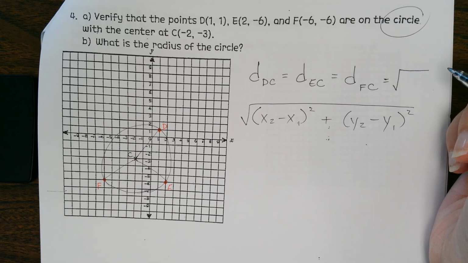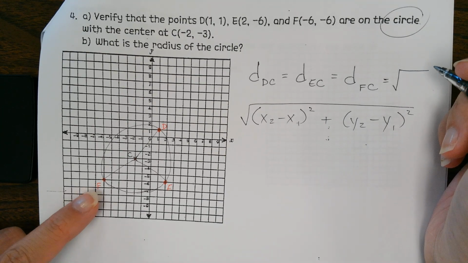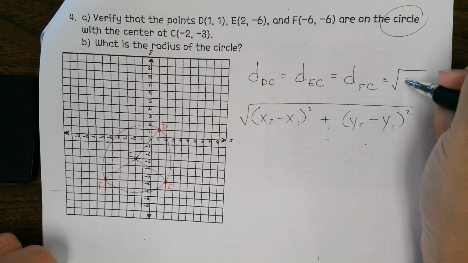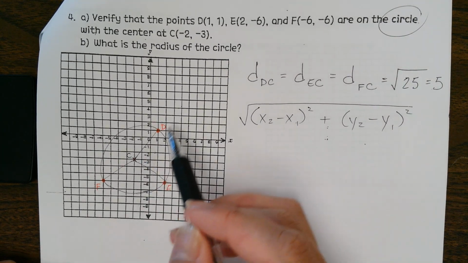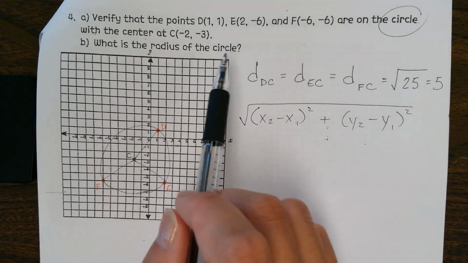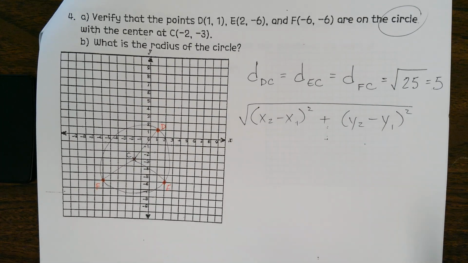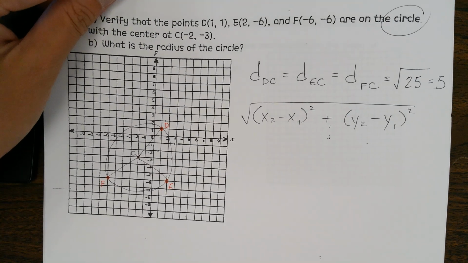Square root 5? No, square root of 25. Oh, square root of 25. So it goes down to 5. And it should be the same for all 3. Okay, and then what is the radius of the circle? It would just be 5 units, 5 centimeters, 5 meters, and so forth.